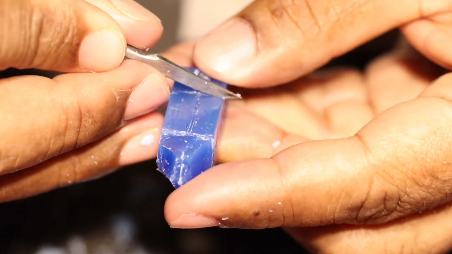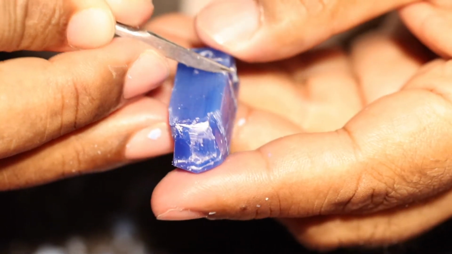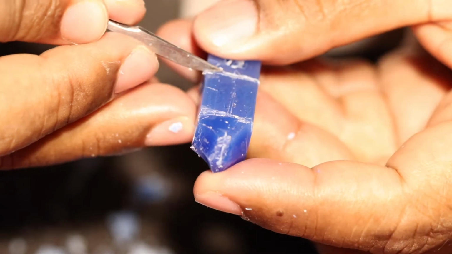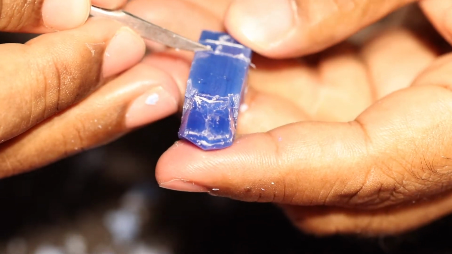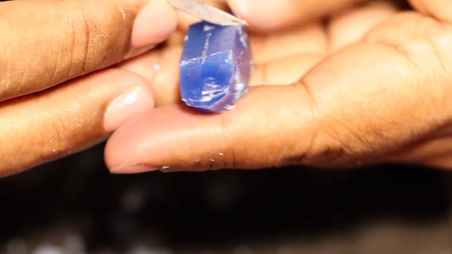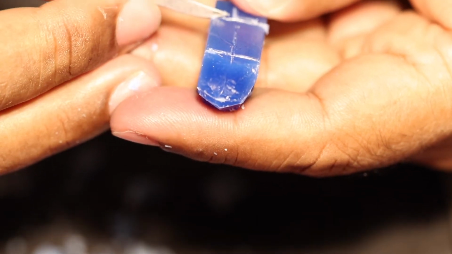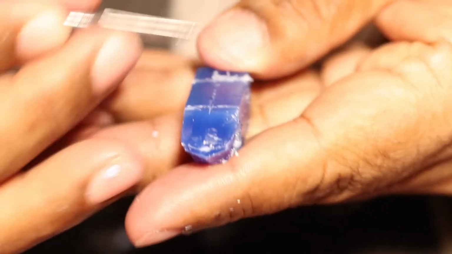Now, if you look at the length of the canines, the maxillary canine and the mandibular canine, when you compare the length of the crown of the maxillary and the mandibular canine, the crown length is about 11 millimeters.